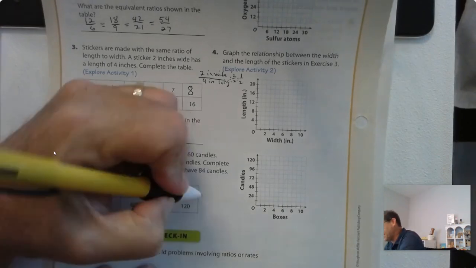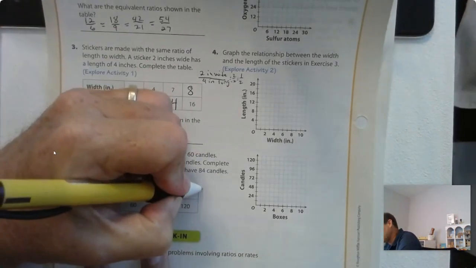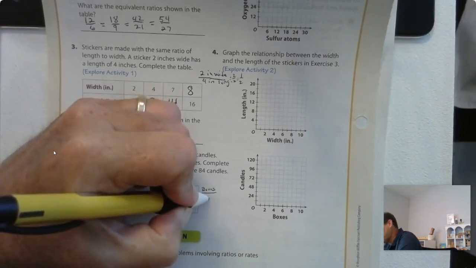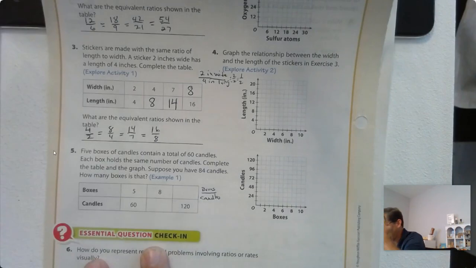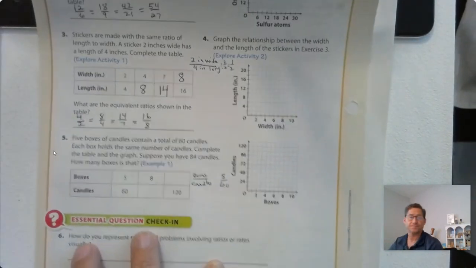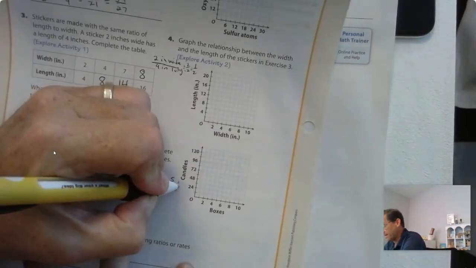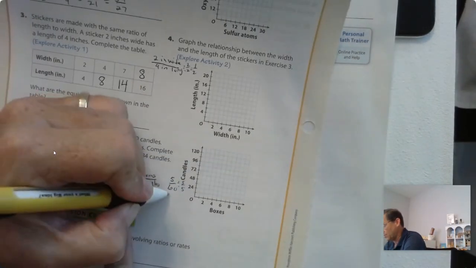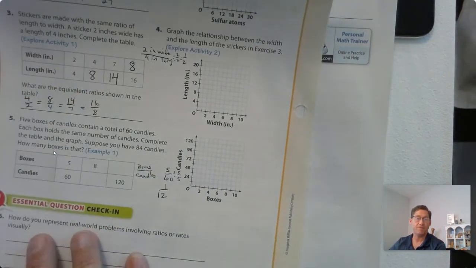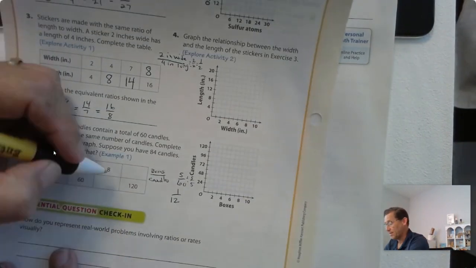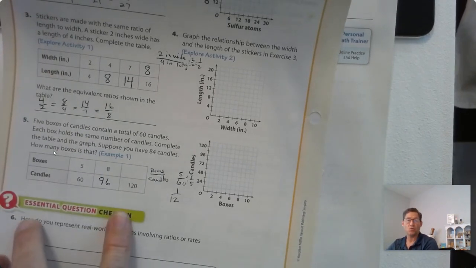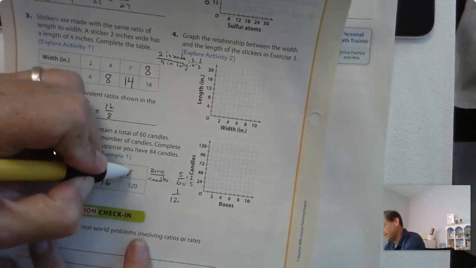All right, so we have 60 candles. And we have 5 boxes. Well, 5 is a common factor, so 1 to 12. So every box has 12 candles. So 8 times 12, 96. 120 divided by 12 is 10.